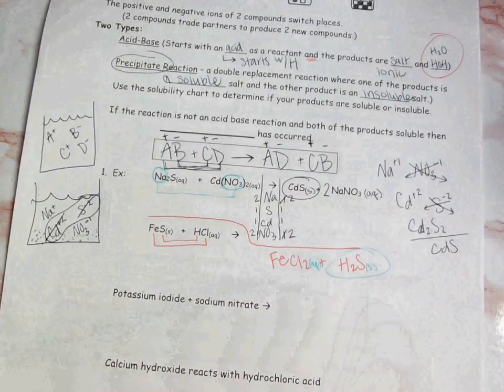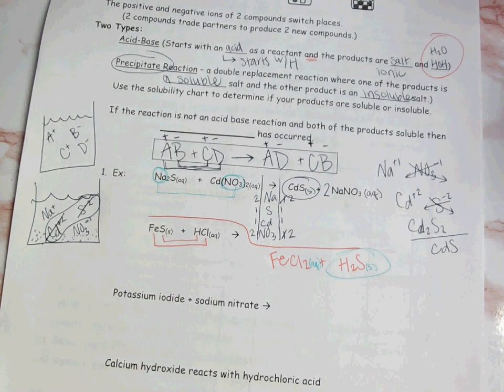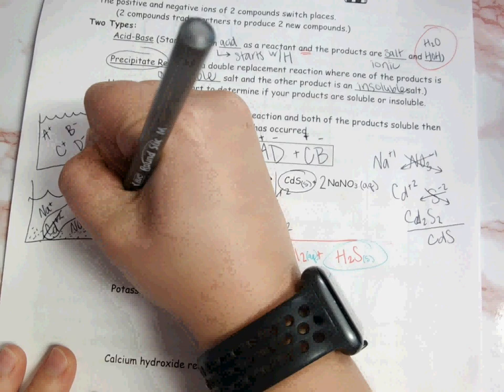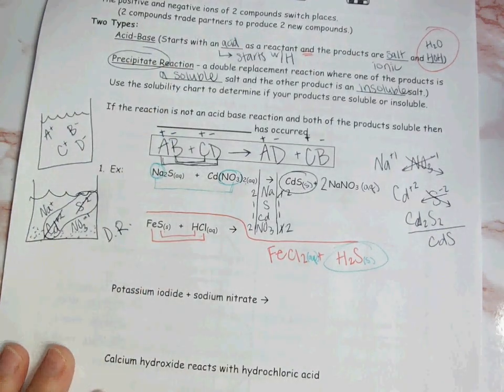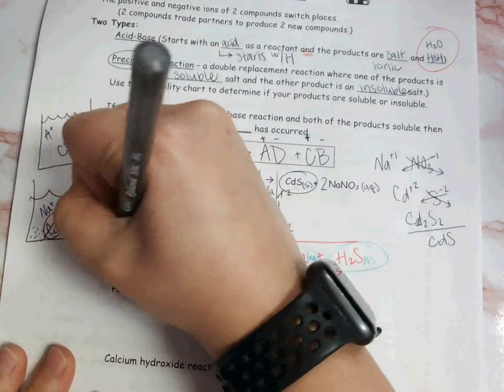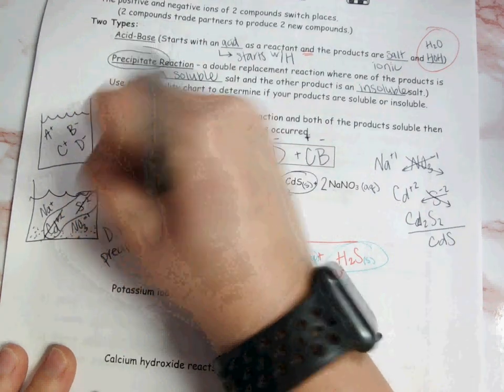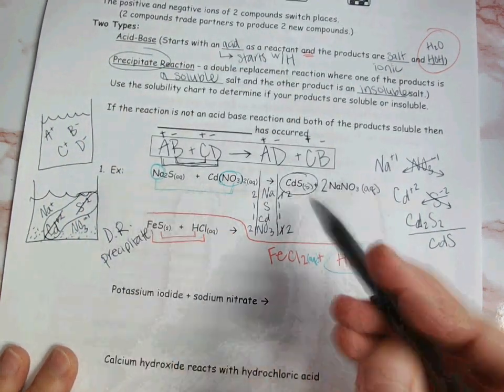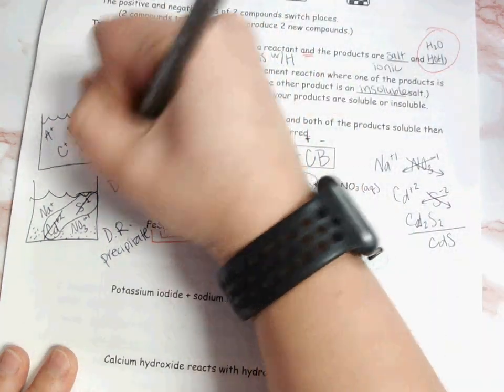This is my precipitate. And if we were identifying the type of reaction of this one, this would be double replacement. I'm going to abbreviate it DR, double replacement, and this is precipitate. So it classifies as both. And then same thing with this one. This one is also double replacement precipitate. So DR for double replacement, and then precipitate.